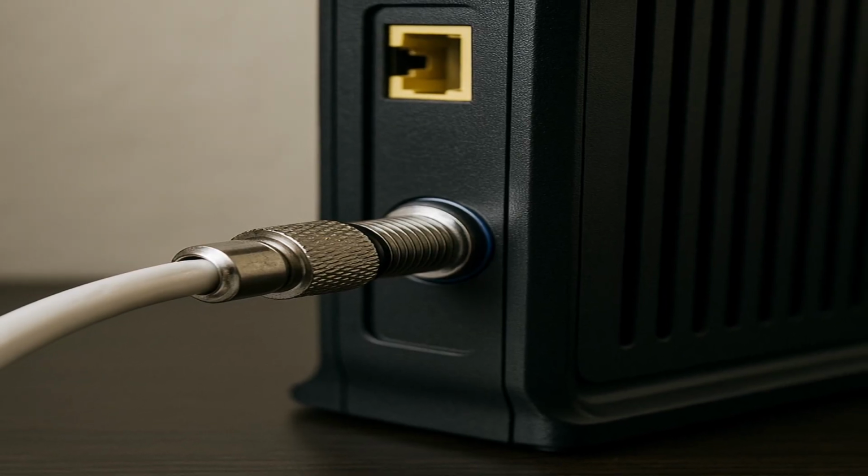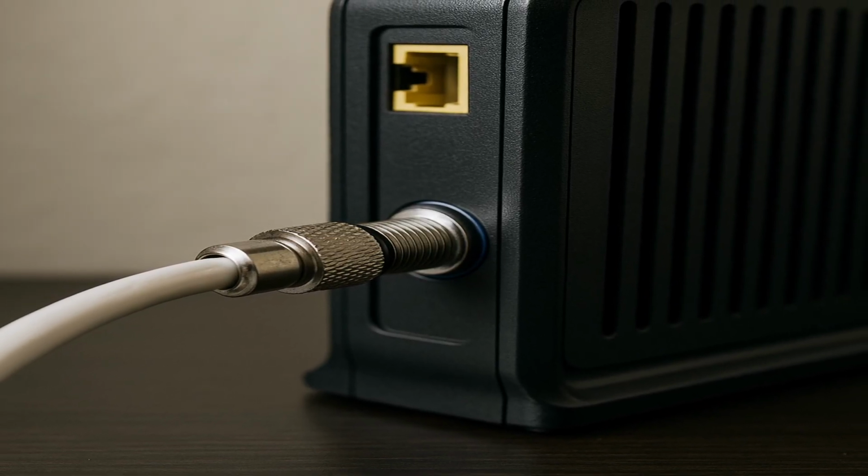Modems operate at layer 1 of the OSI model since they deal strictly with electrical or optical signal transmission. You'll often see a modem as the first device connected to the wall jack provided by your internet service provider. And you'll typically connect a modem to the WAN port of a router, linking your local network to the wider internet.